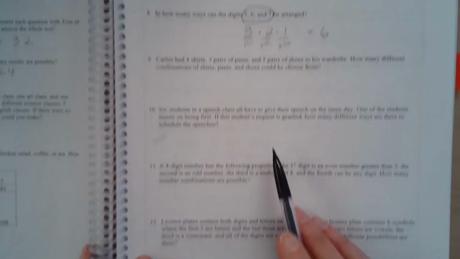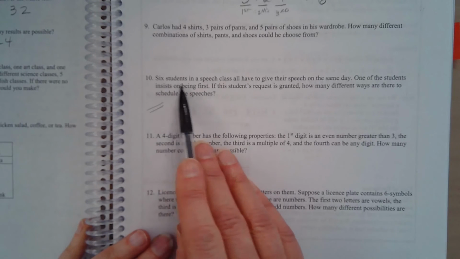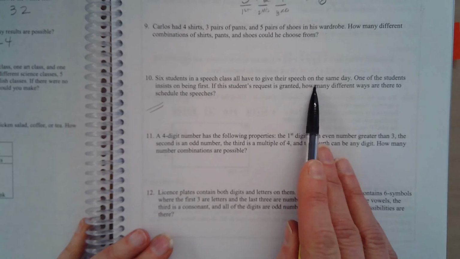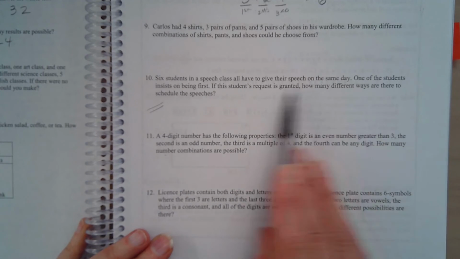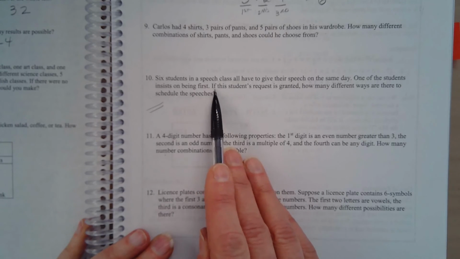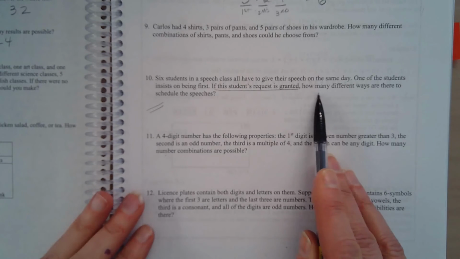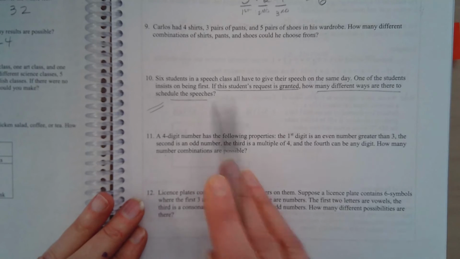And number 10 does that too? Okay, good, that's good. Six students in a speech class all have to give their speech on the same day. One of the students insists on being first. Okay, we're saying that student does get to go first. How many different ways are there to schedule the rest of the speeches?